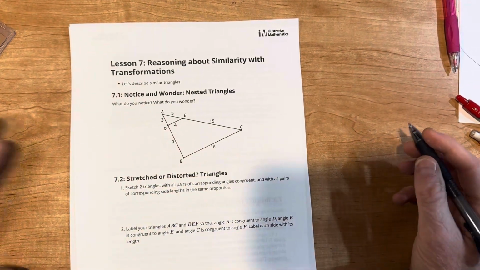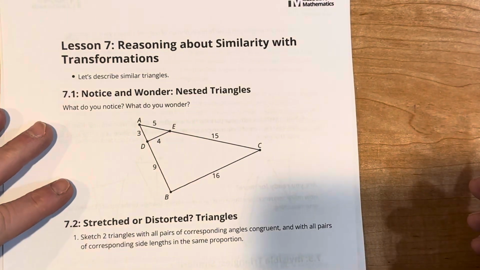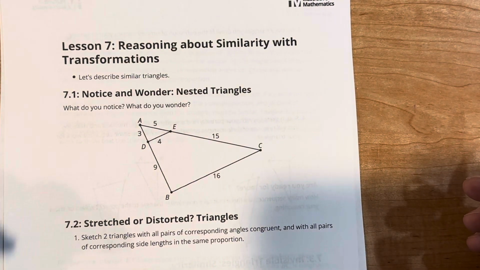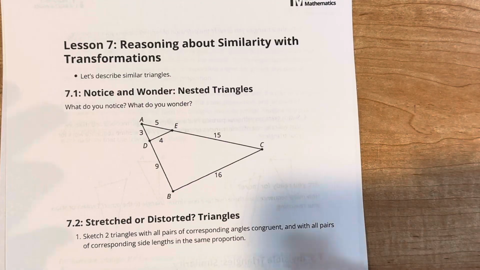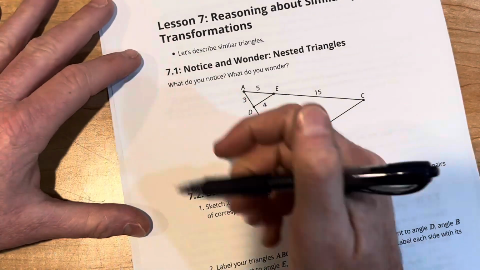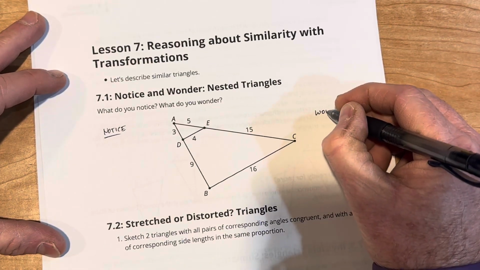Okay, here we go. Unit 3, Lesson 7, reasoning about similarity with transformation. So let's describe similar triangles. 7.1, notice and wonder, nested triangles. What do you notice? What do you wonder? So on this one, I would want you to write notice and then underline and then wonder over here.